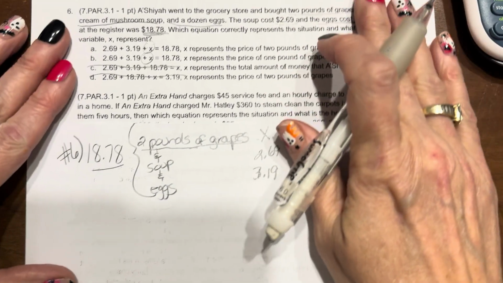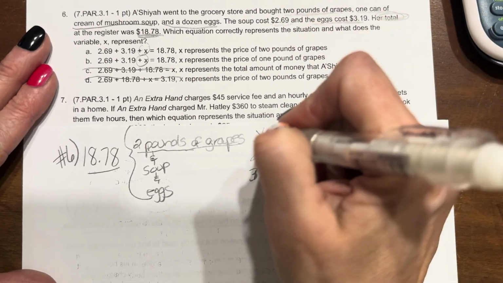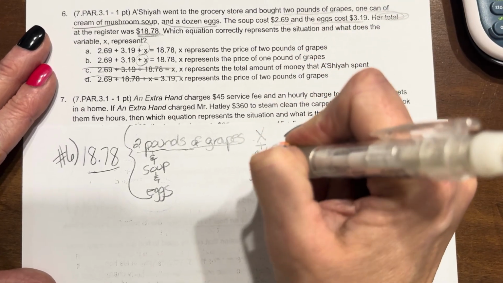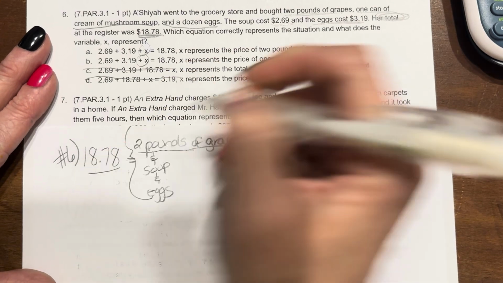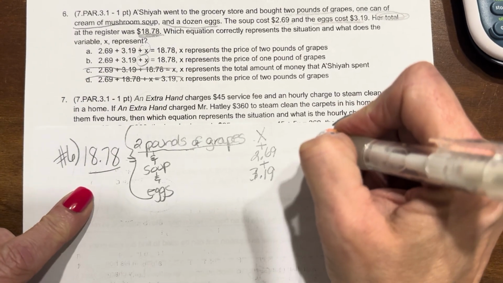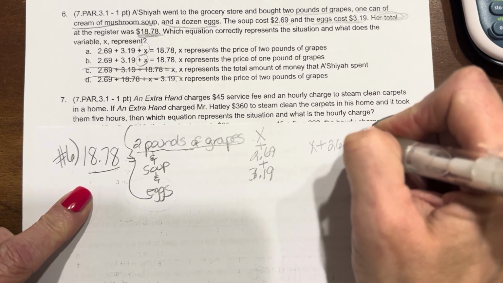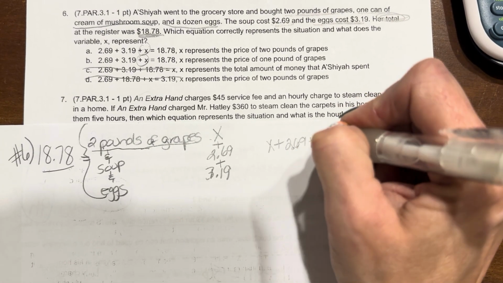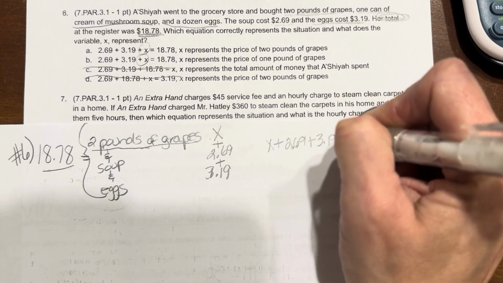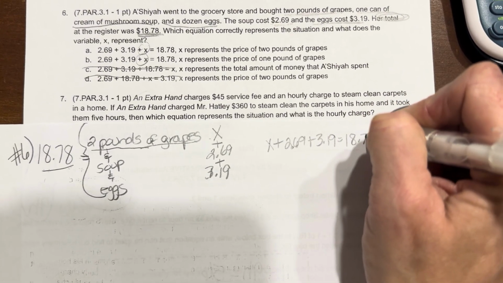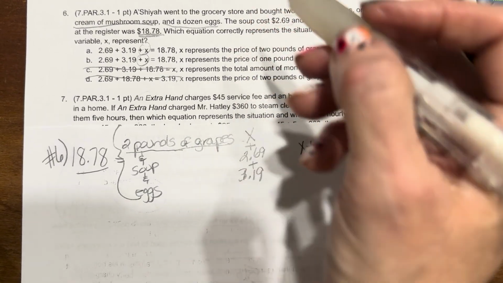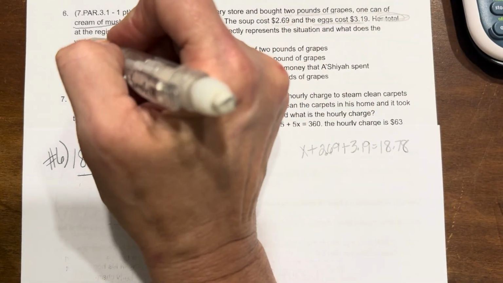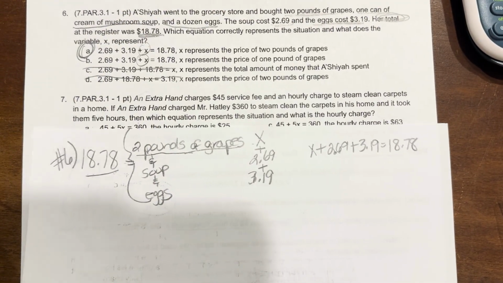So X plus $2.69 plus $3.19 equals $18.78. And X represents 2 pounds of grapes, making the answer A.